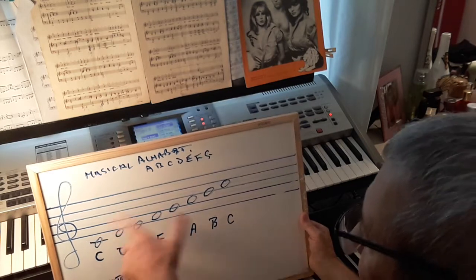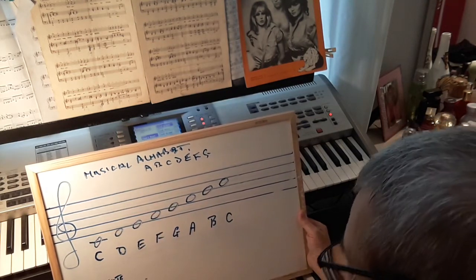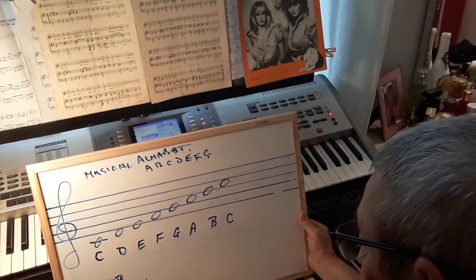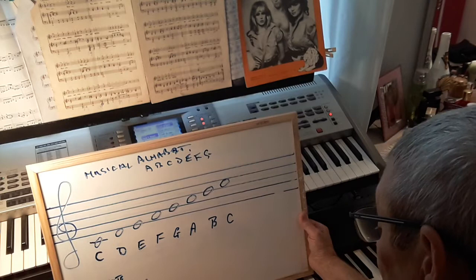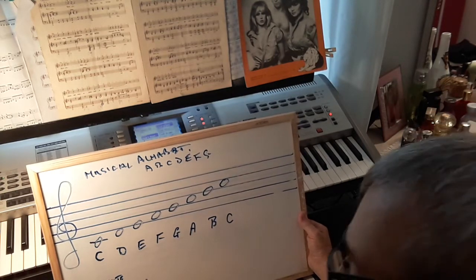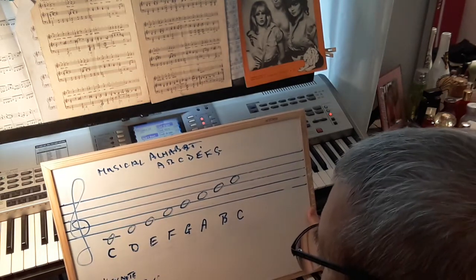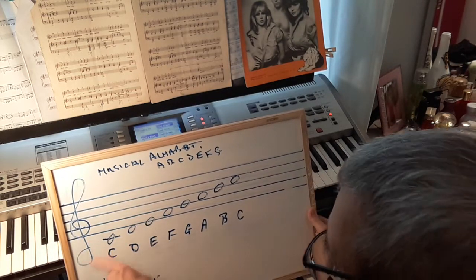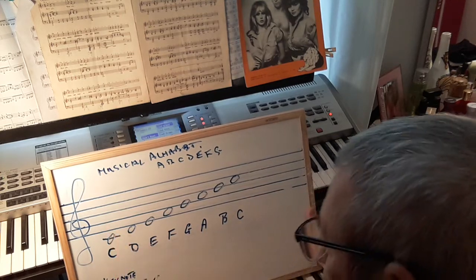Anyway, we all know the musical alphabet is A, B, C, D, E, F, G, and that repeats itself at higher and lower intervals, levels. A, B, C, D, E, F, G. And I've got these in the earlier videos anyway. This is the staff or stave, treble clef, C major scale. That is the key note and root note.